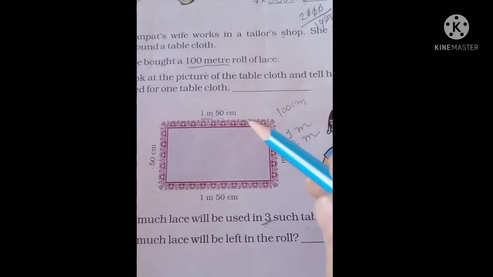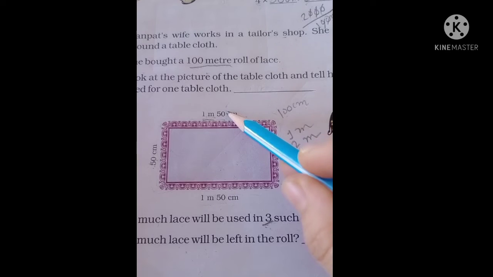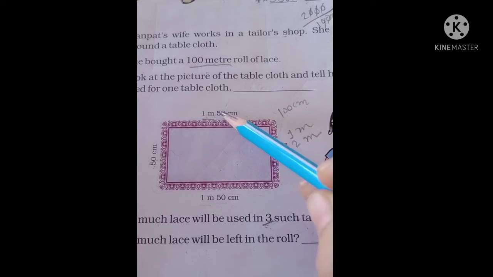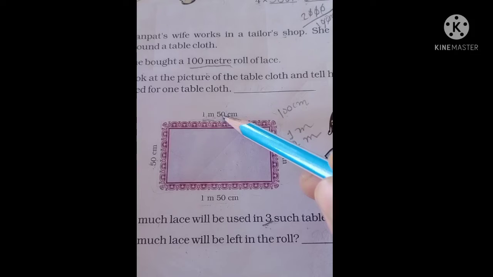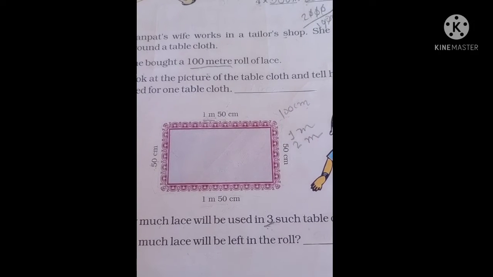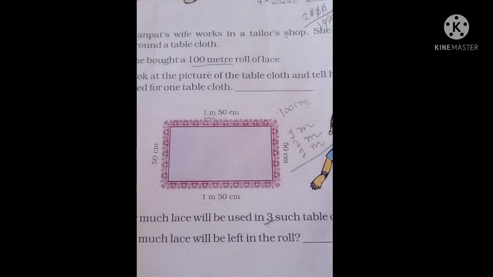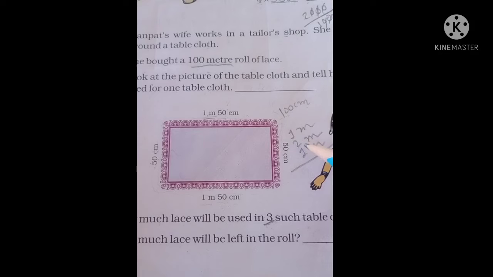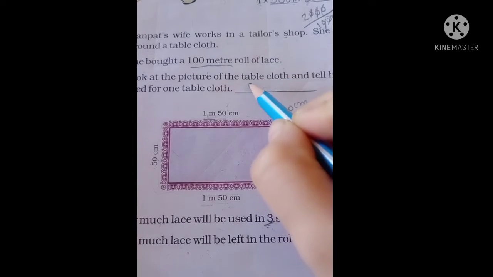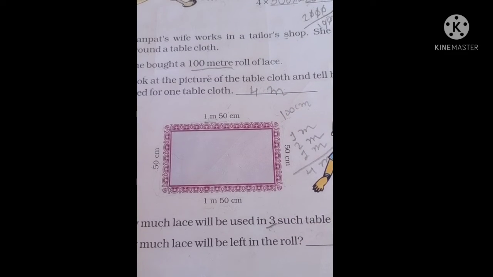All right, and with this 1 meter we have 50 centimeter and 50 centimeter. So again, adding 50 centimeter plus 50 centimeter is 100 centimeter, and 100 centimeter is equal to 1 meter. So here 1 meter, right? So 1 plus 2 is 3, plus 1 is 4. So your answer is 4 meter, means for one tablecloth it requires 4 meter length of this lace.